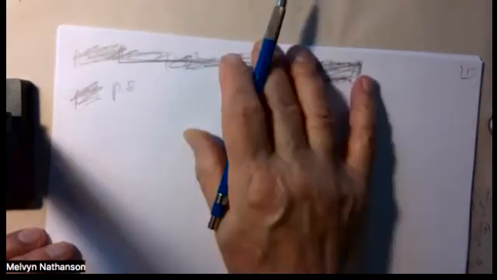Let's go back and, so page 9 or page 8, let's take a look. Okay, sorry. Page 8.